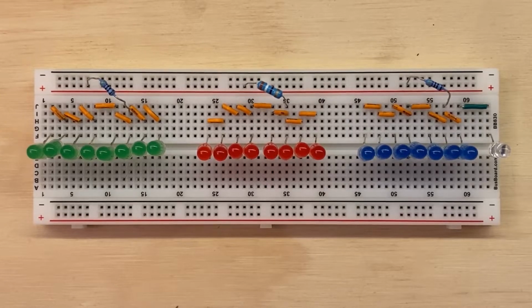Hello everyone. I have set up some LEDs here, and I have 3 sets of 8 LEDs all lined up in a row. And what I want to do is to have them light up sequentially one by one. And to achieve that, I'm going to use 2 chips, or 4 in total, but 2 kinds. One is a 4-bit binary counter, and the other is a decoder or demultiplexer.